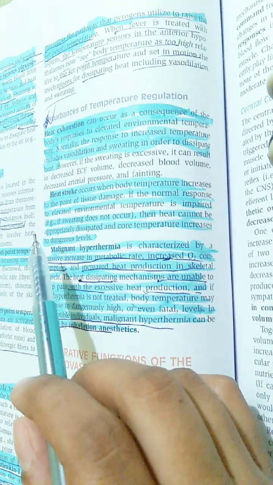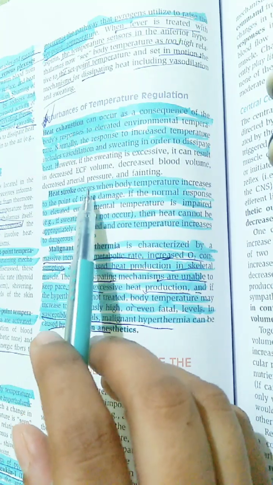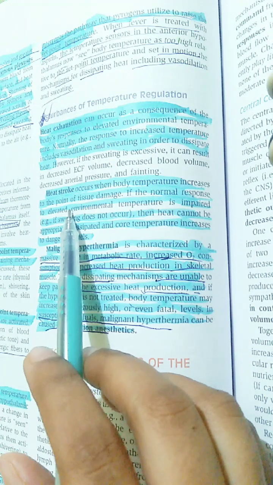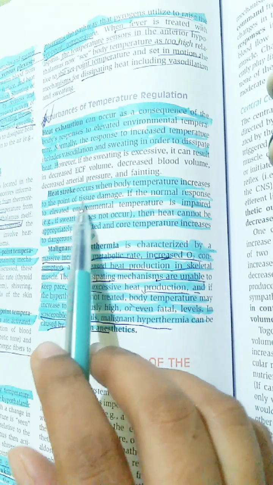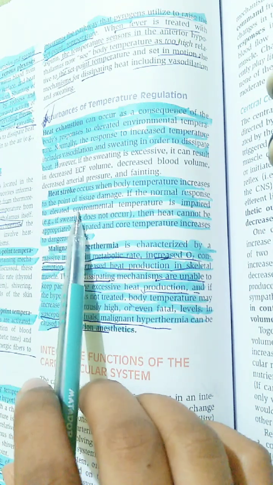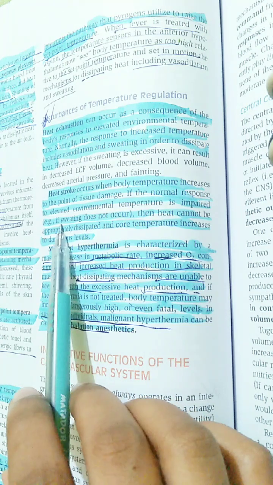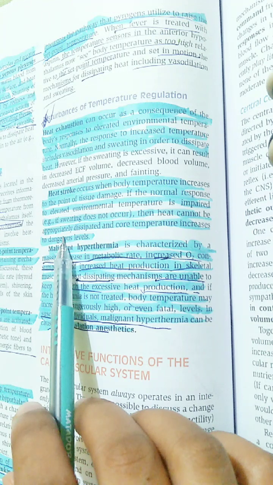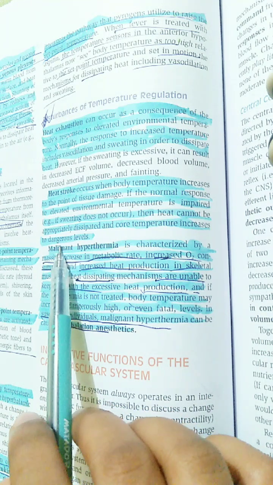Okay, how does heat stroke occur? Heat stroke occurs when body temperature increases to the point of tissue damage. If the normal response to elevated environmental temperature is impaired, if sweating does not occur, then heat cannot be appropriately dissipated and core temperature increases to dangerous levels.